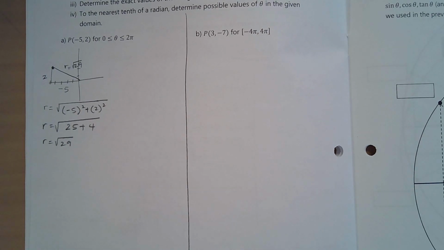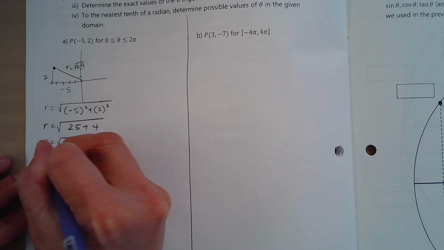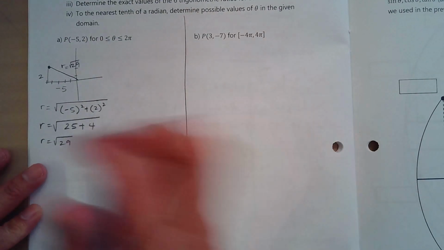Okay, so that was easy, root of 29. Now from here, can we do the ratios? Yeah, go ahead. I'll do the same.